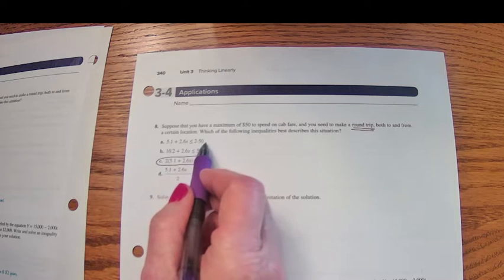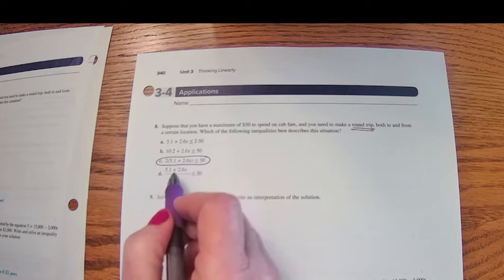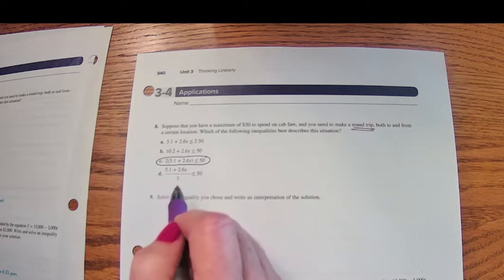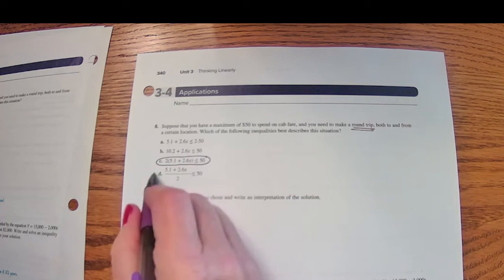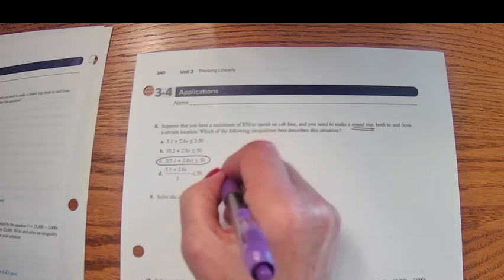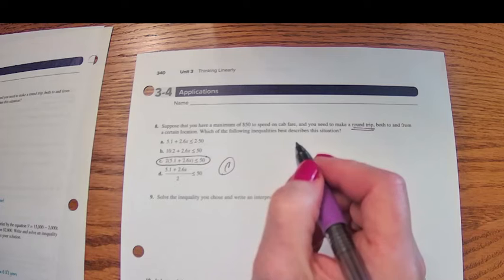This one says the distance has to be less than 2.5. No, that's crazy. This one multiplied the 5.1 by 2, but it did not multiply the 2.6 by 2, so that's why that one's wrong. And here we're dividing by 2, not multiplying by 2. So our correct answer is C for round trip.